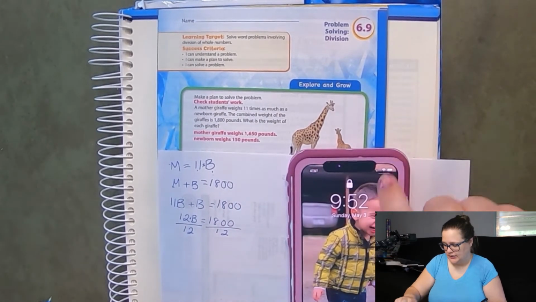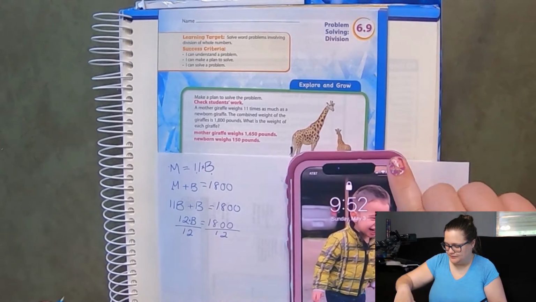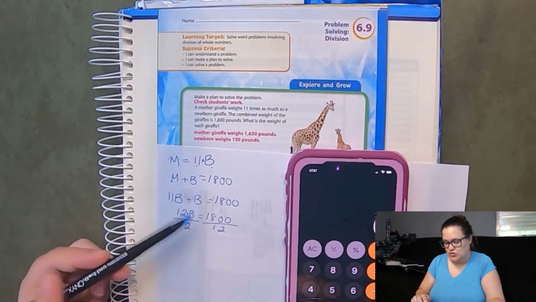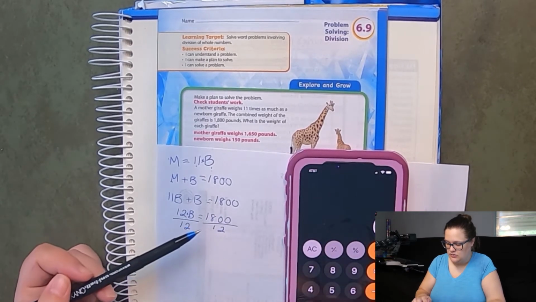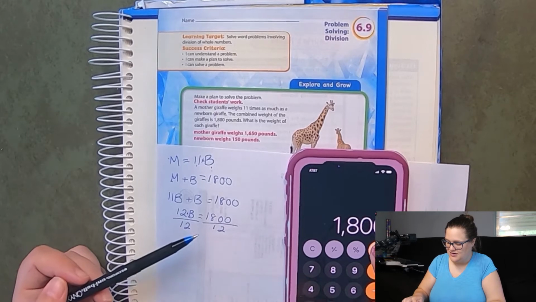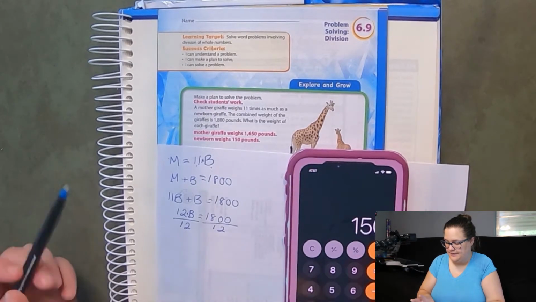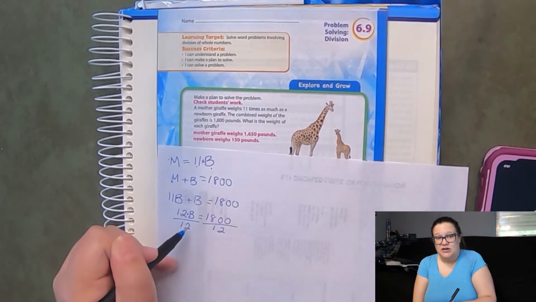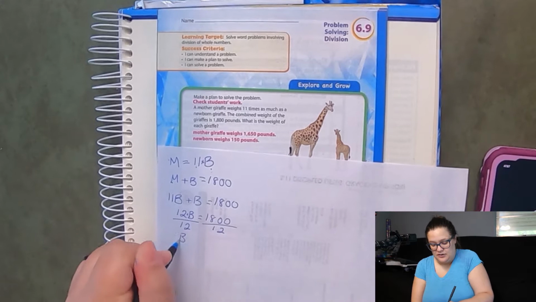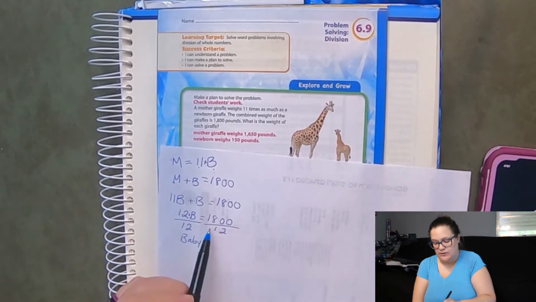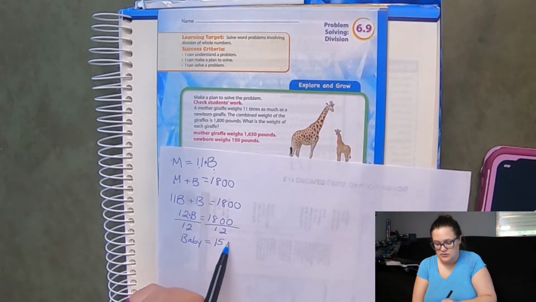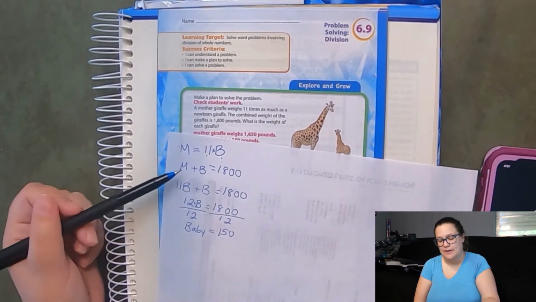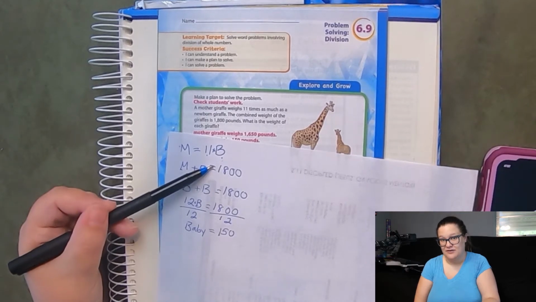You're welcome to use a calculator. If I can get my calculator open. There we go. Okay. So we're going to do 1,800 divided by 12. So when we divide 12B, 12 of baby, by 12, we're left with baby. So baby equals 150.